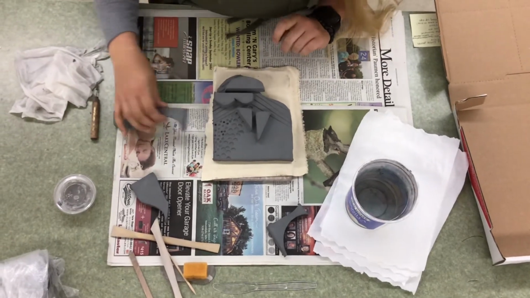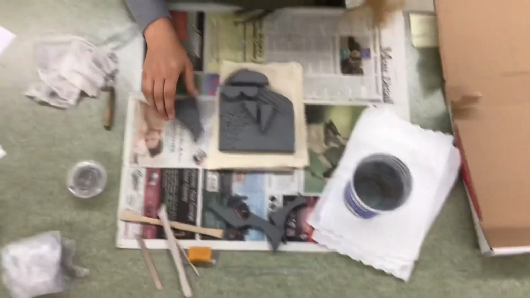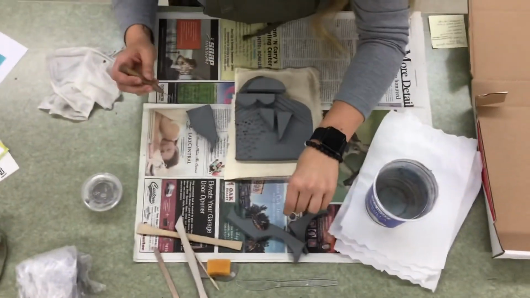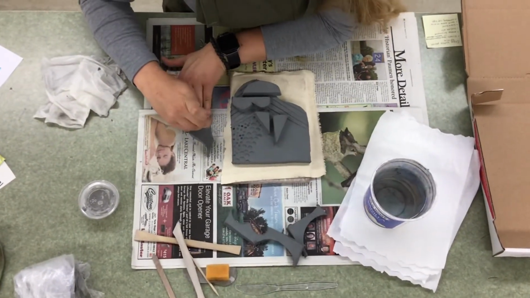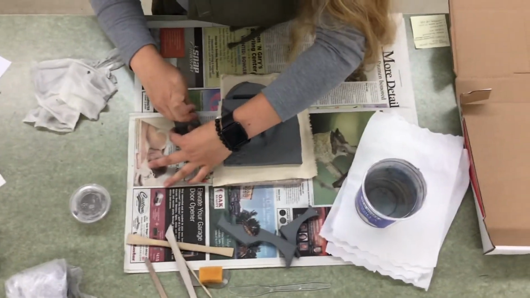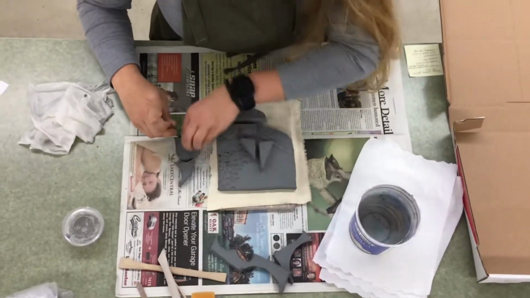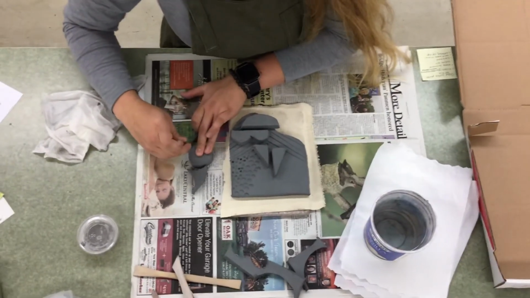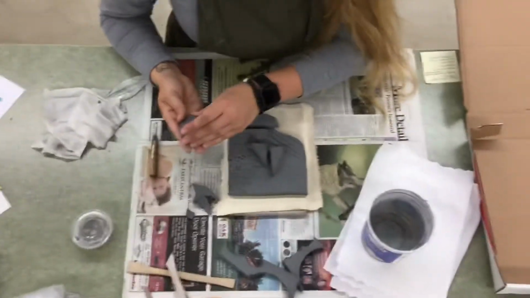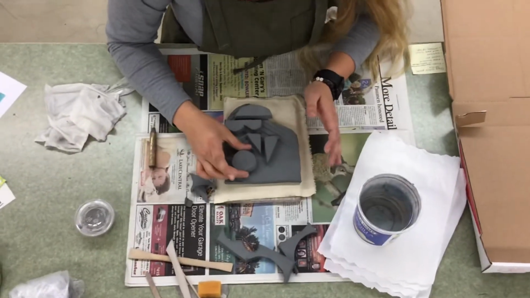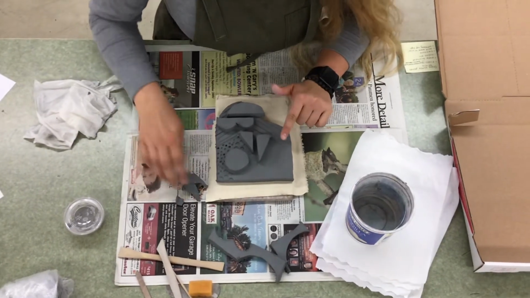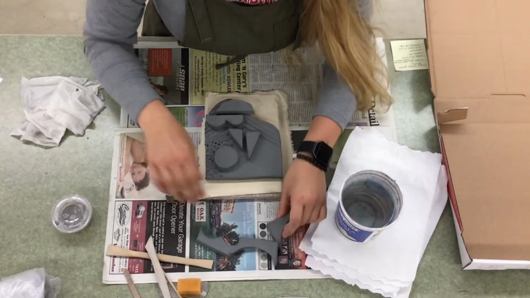So now I think I'm gonna move on to some eyes. So let's see what I have left over for clay. I think I might make a circle for one of my eyes. Kind of hard to make circles in clay, but try your best. It doesn't have to be perfect. There's no perfect circle. Okay, so I think I'm gonna use that for my one eye. And then let's see what other scraps I have here.